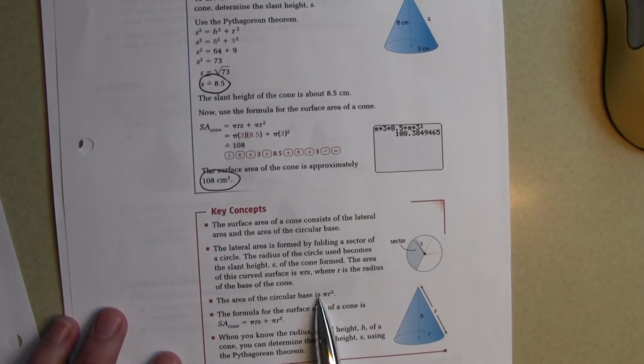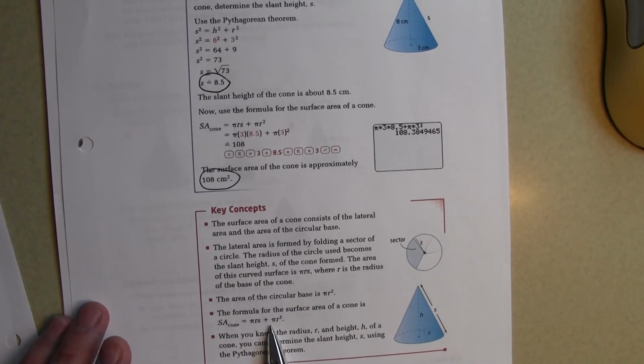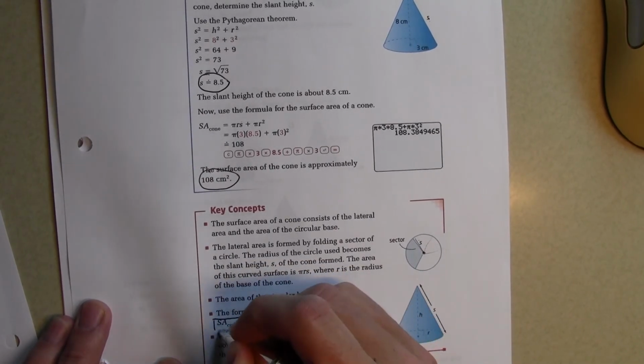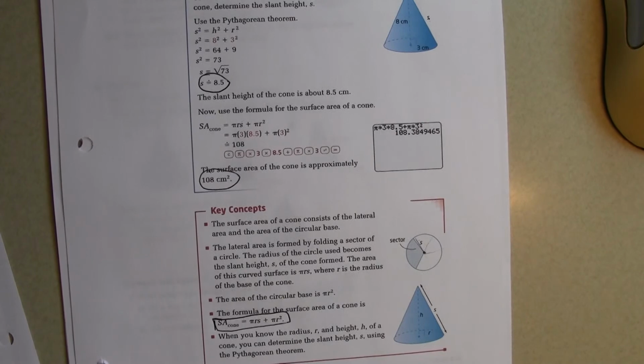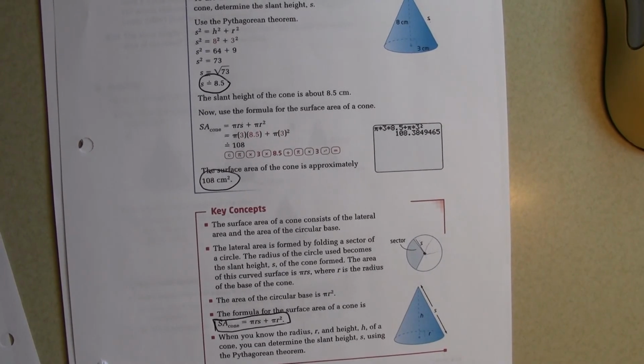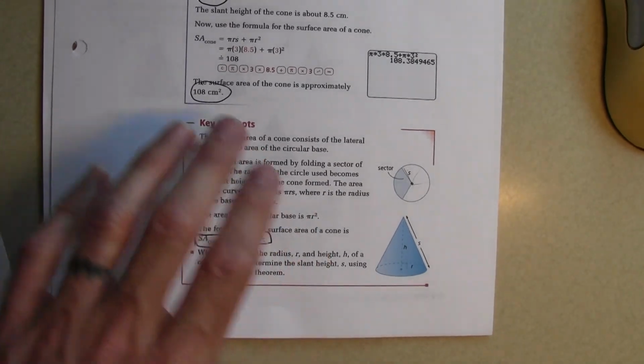The area of the circular base is pi r squared. We know that, area of a circle. The formula for the surface area of a cone is surface area of the cone equals pi rs plus pi r squared. That's the important takeaway here. That's all we're looking at, surface area of a cone. When you know the radius r and height h of a cone, you can determine the slant height using the Pythagorean theorem, which we did in that last example. Any questions with that one?